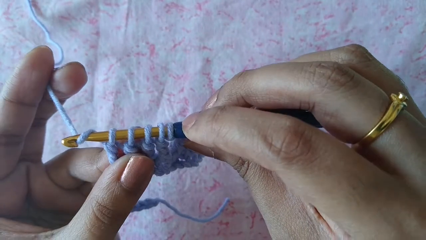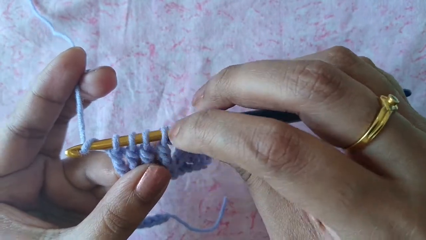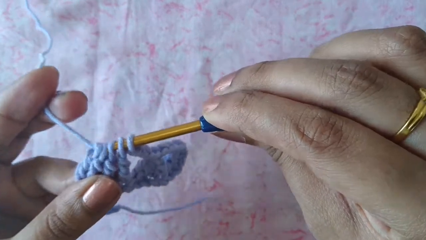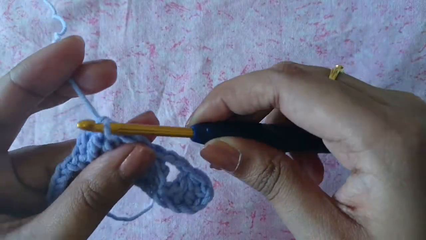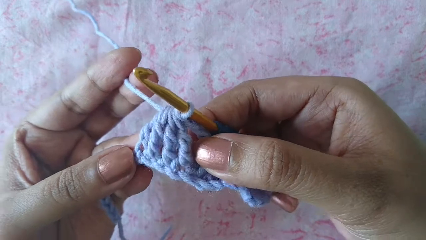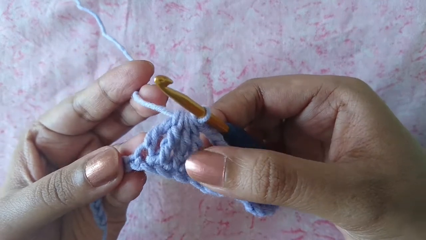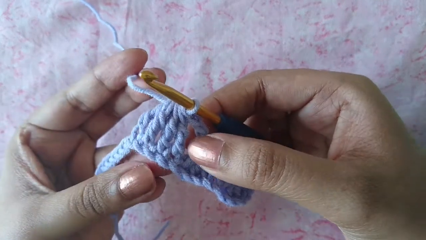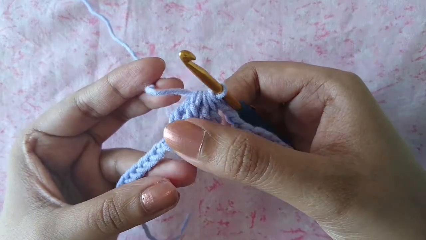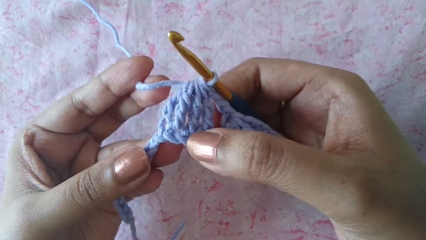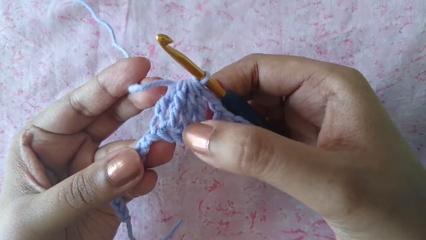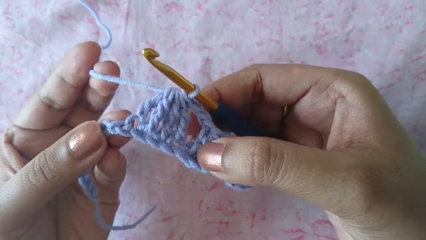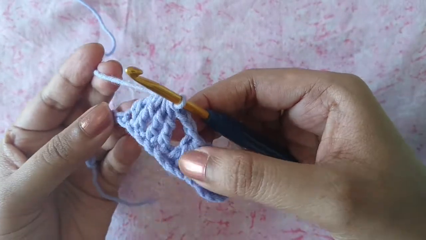Okay, and then you're just going to pull through all these 5 loops to complete our 4 treble crochet cluster stitch. So this is your 4 treble crochet cluster stitch. So we worked 4 incomplete treble crochets into adjacent chain spaces, 1 into each chain space.